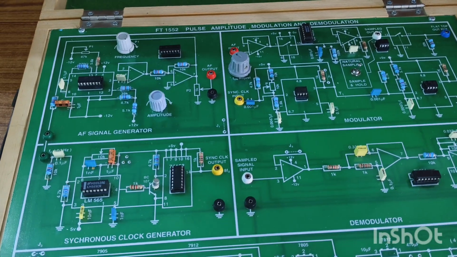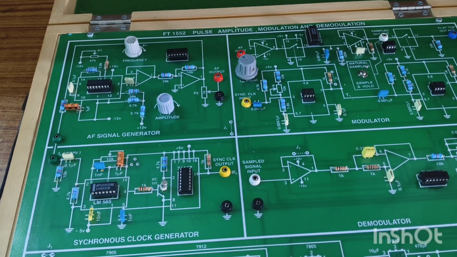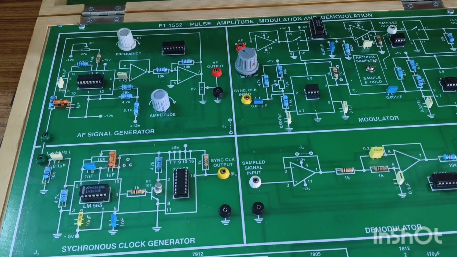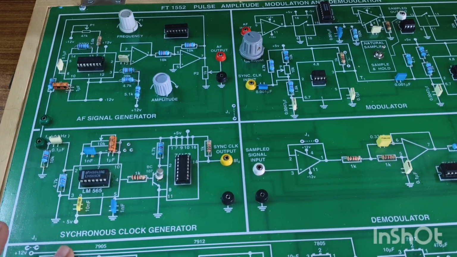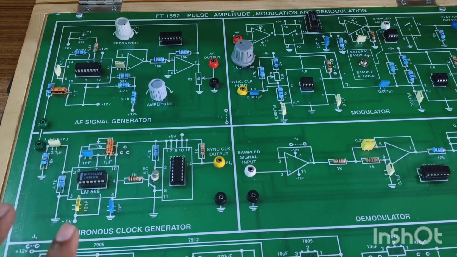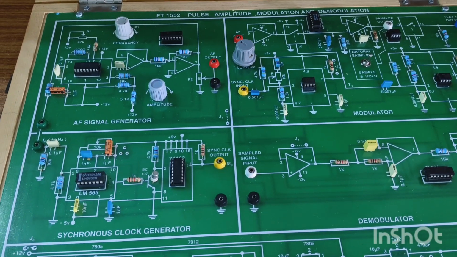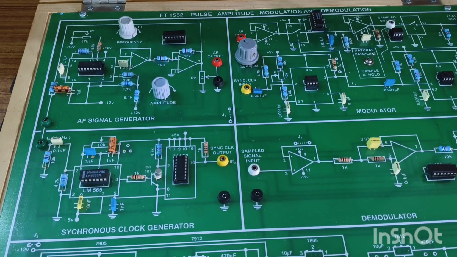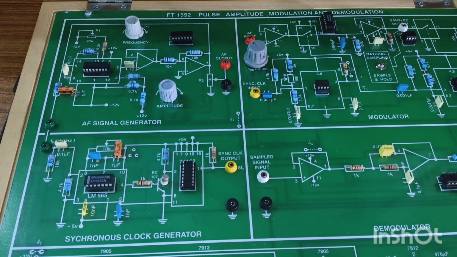What is the difference between pulse amplitude modulation and amplitude modulation? In pulse amplitude modulation, the carrier is a clock, whereas in amplitude modulation, the carrier is a sine wave. That is the difference between pulse amplitude modulation and amplitude modulation. So now we will see how to do the experiment.